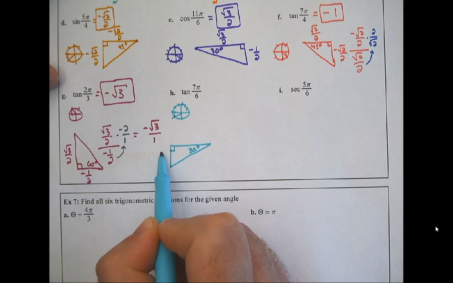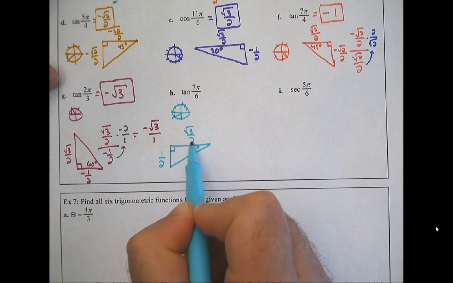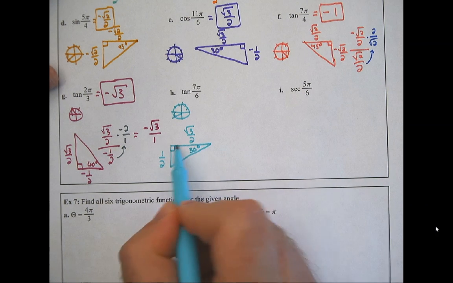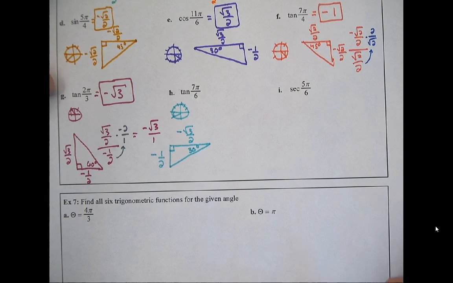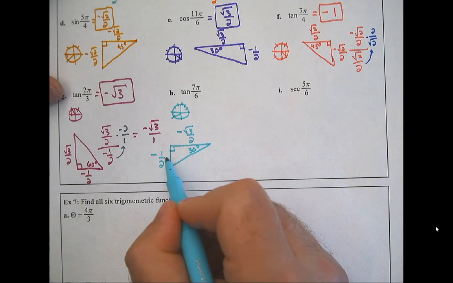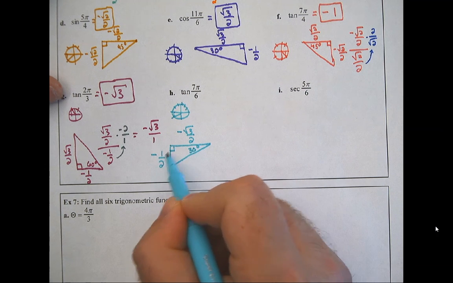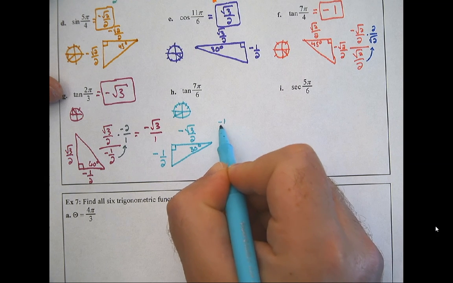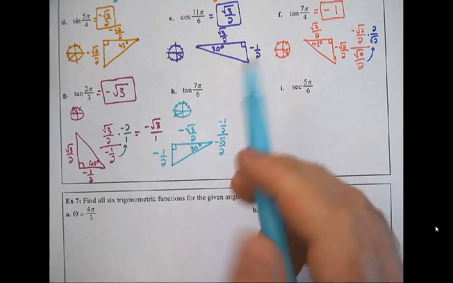So across from a 30 is a 1/2. Adjacent to a 30 is a square root 3 over 2. Any negatives? Yeah, both. This goes backwards, negative, and downwards, negative. Now, tangent is opposite over adjacent, or y over x. Either way, it's going to get us to negative 1/2 over negative square root 3 over 2.